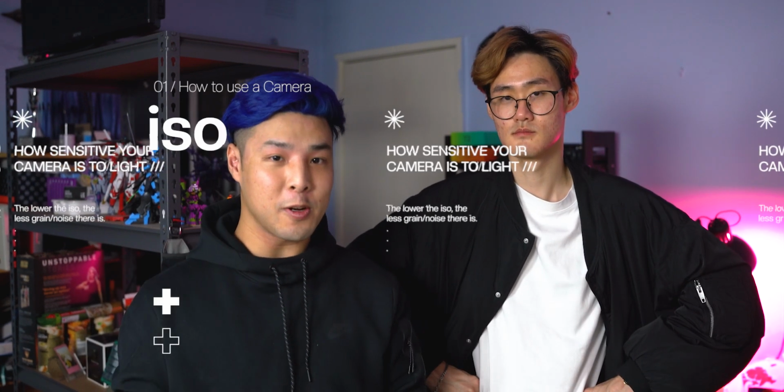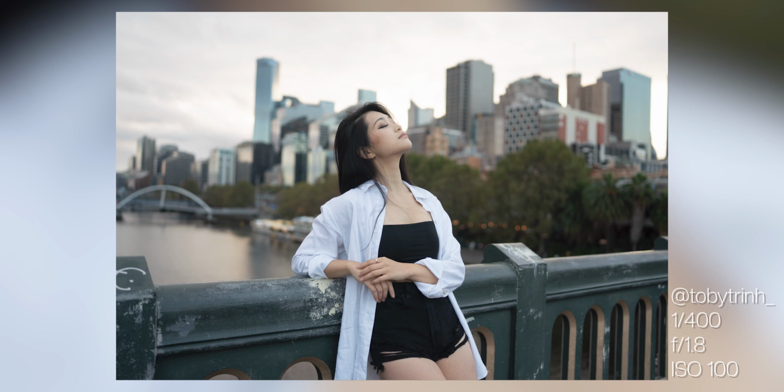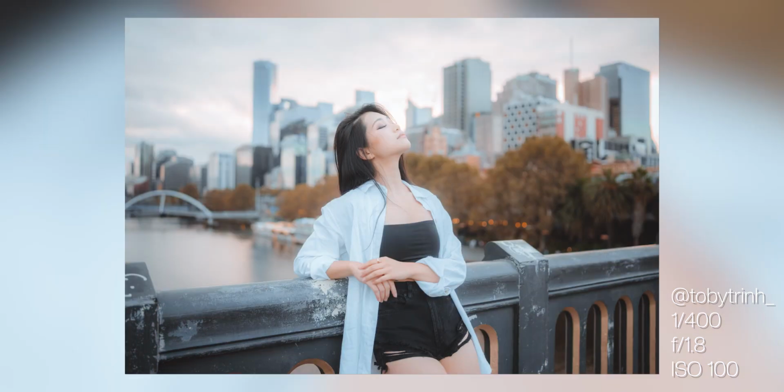And the final setting of this holy trinity is ISO, which is basically how sensitive your camera is to the light. For this first photo of Stef, we used a low ISO because it's a fairly bright day. Generally you would use a lower ISO when the natural lighting itself is fairly good. With a high ISO, you'll get a lot of noise or grain in the photo just because of how sensitive your camera is to light.